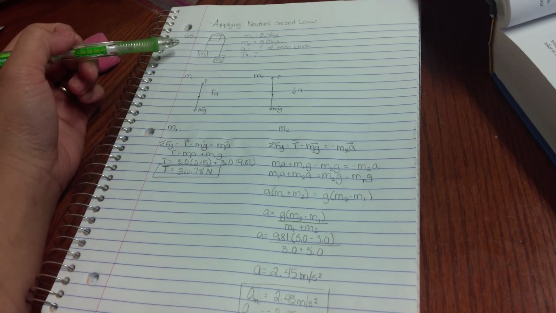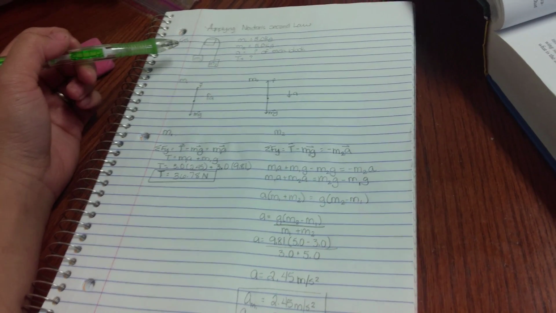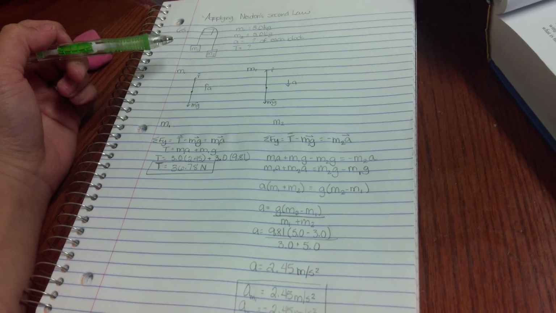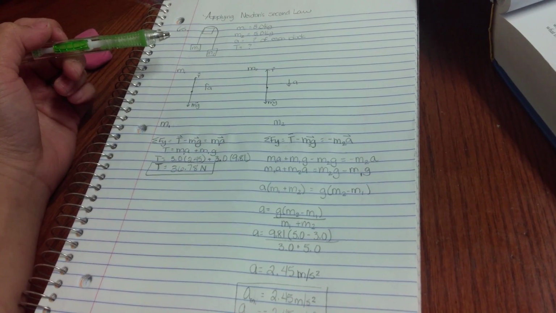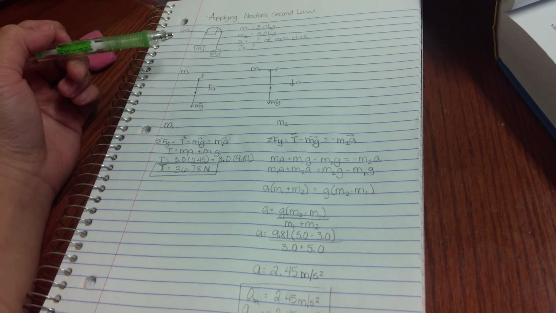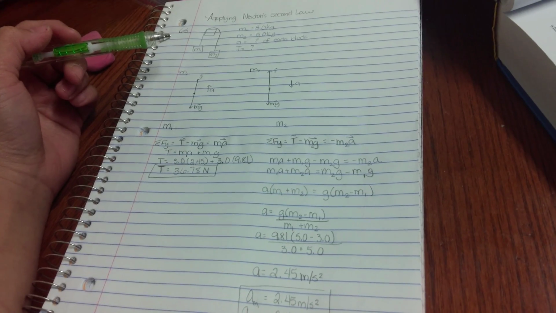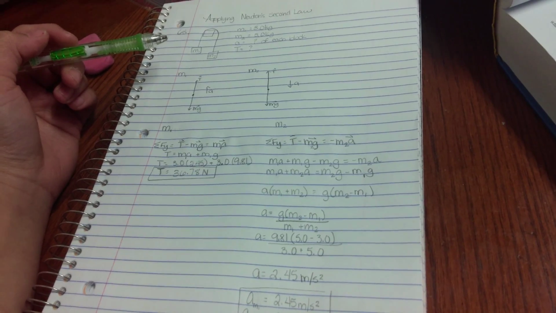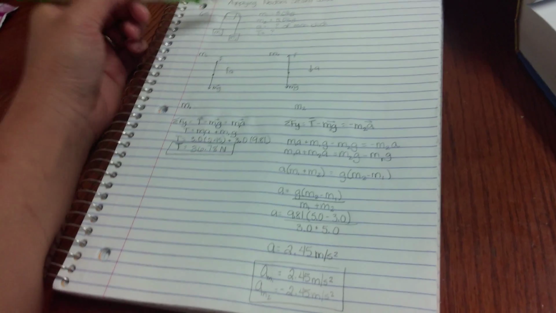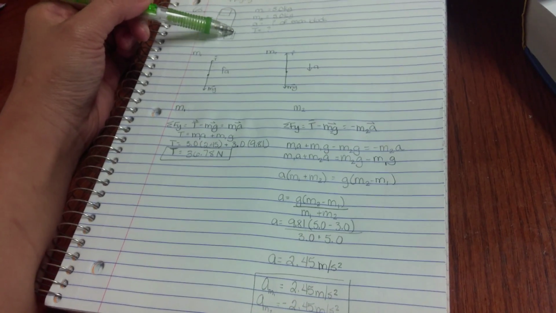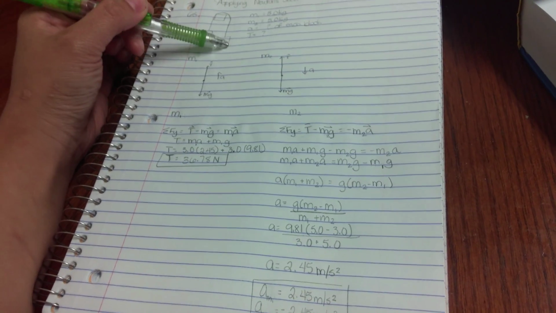I am working out number 65 of chapter 3, applying Newton's second law. In this question, they tell me that there are two blocks connected by a lightweight, flexible cord that passes over the frictionless pulley, so there's no friction. So I drew my lightweight, flexible cord that connects the two masses together.